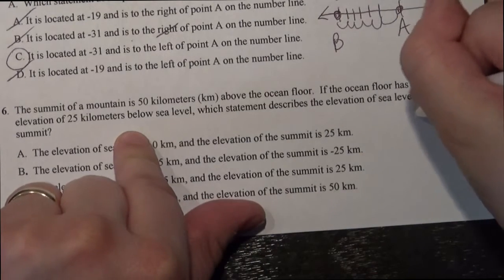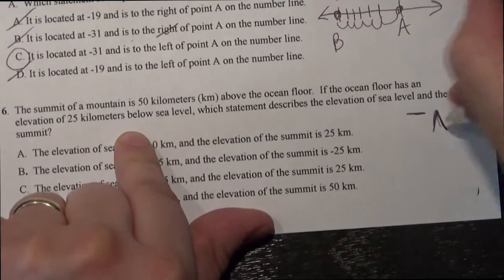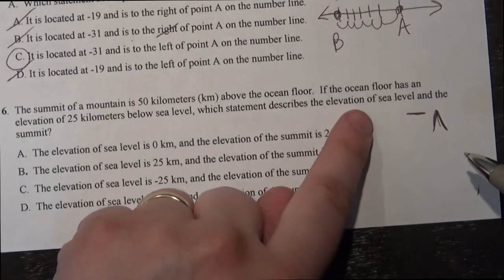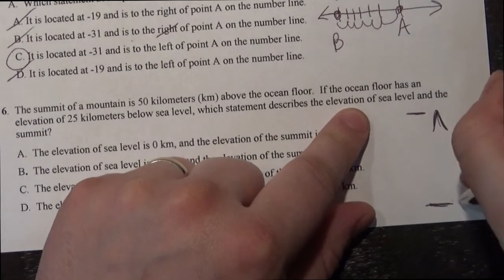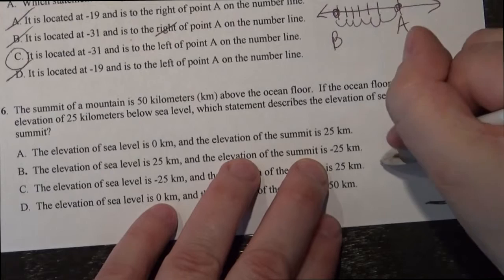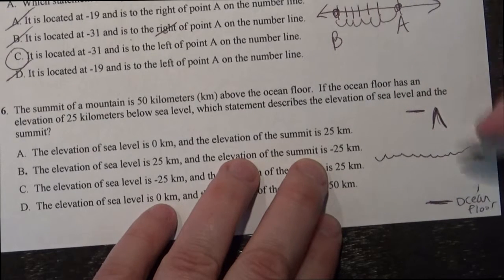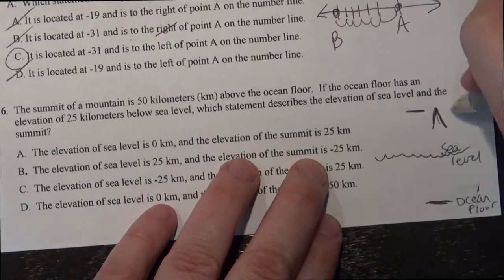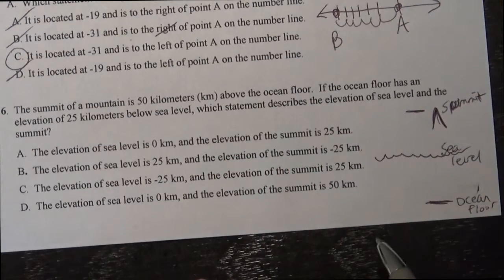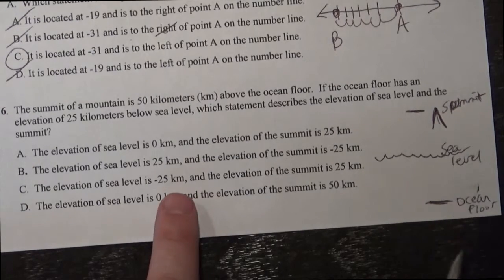So I have the summit of my mountain, right? So the peak of my mountain here, the top of it is going to be up here. That is 50 kilometers above the ocean floor. The ocean floor is going to be down here, and I'll call that ocean floor. Hopefully that's coming through in the video for you. And then I have sea level, which is somewhere in the middle, so I'm going to put little ocean waves and label this sea level. So the summit, I guess, is the word that I'm using here, summit. I almost wrote peak. How silly of me. All right, so the summit, sea level, and ocean floor.